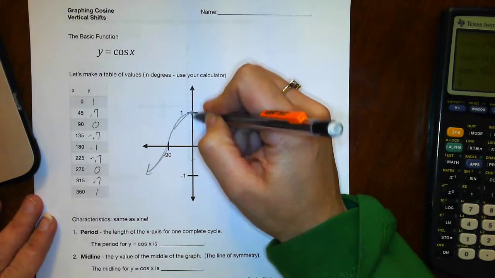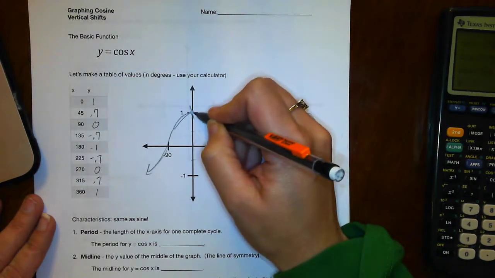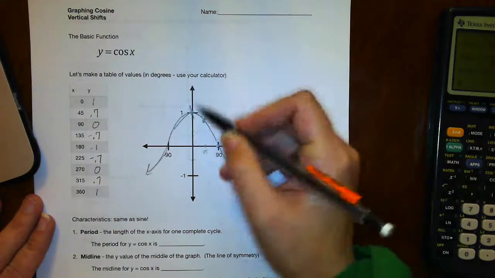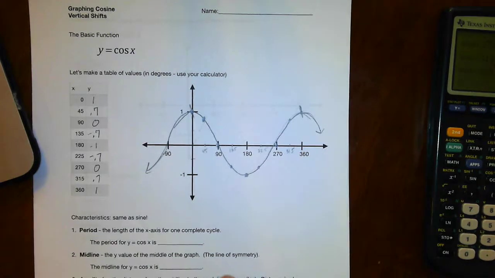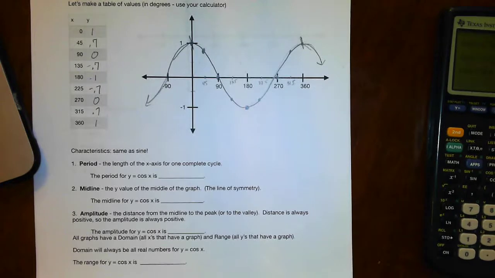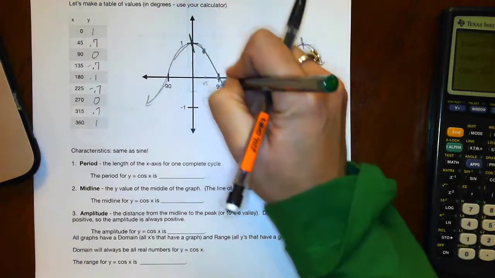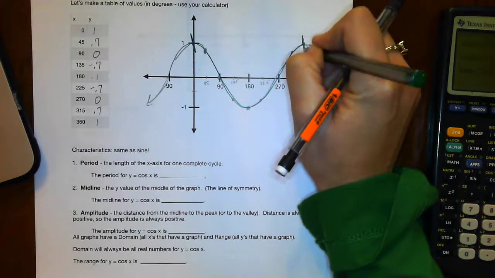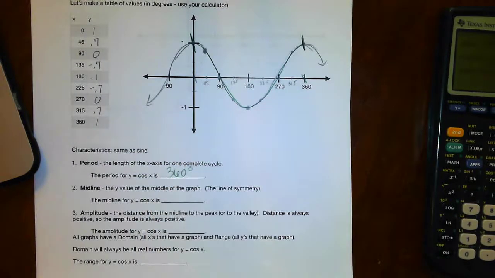But your cosine function from start to finish from 0 to 360 looks like this. So I like to say it starts high and then comes down and around, where sine starts in the middle and goes up and around. The characteristics are all the same. In fact, their answers are even going to be the same. For example, the period is the length on the x-axis for one complete cycle. So one complete cycle is still from 0 to 360. So that would be 360 degrees.